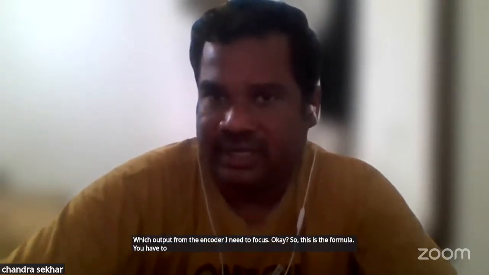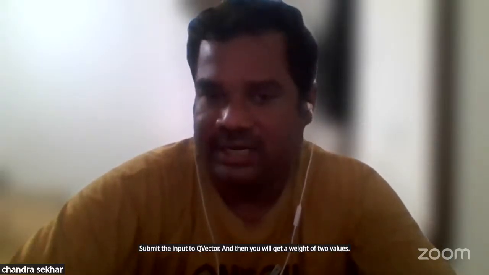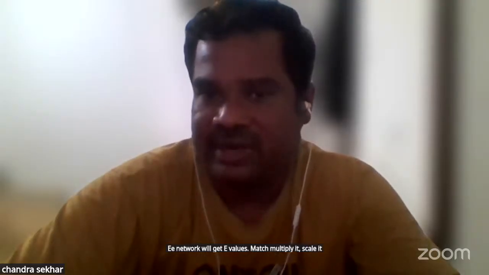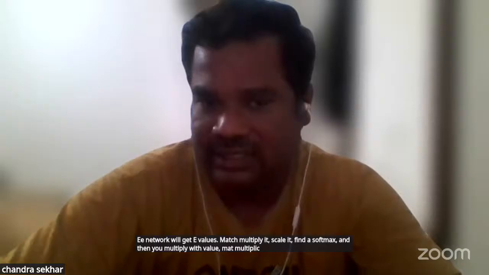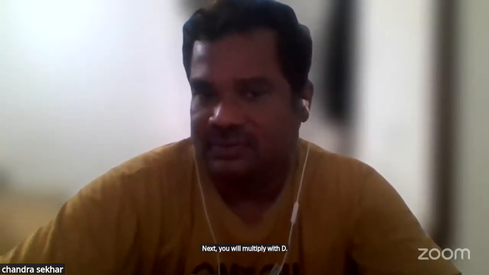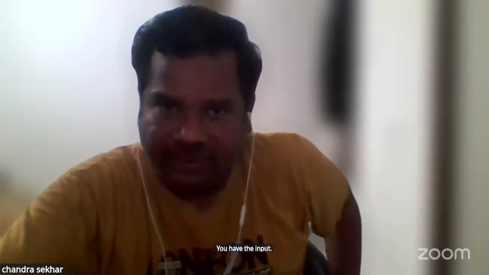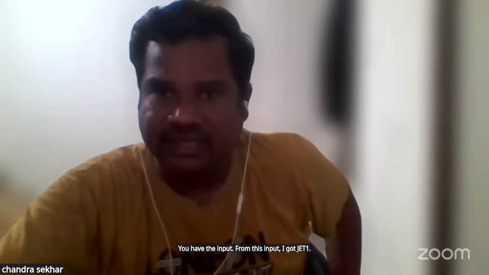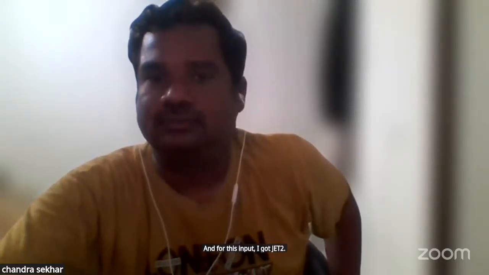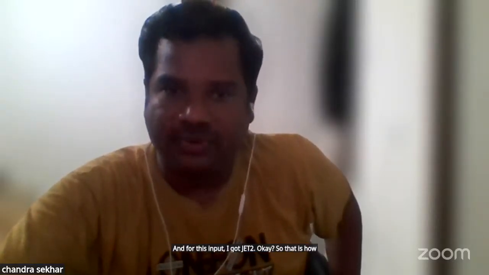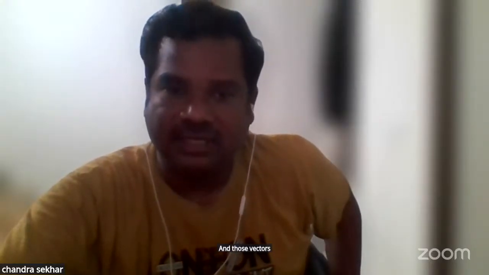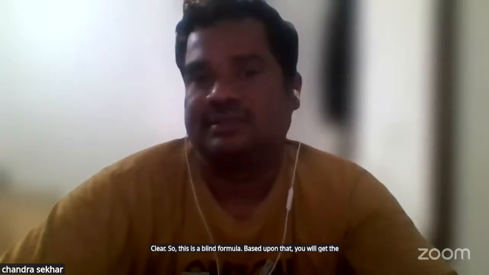You submit the input to the Q network and you get Q values, the key network gives key values; matrix multiply them, scale, find the softmax, and then matrix multiply with the value. Next, you multiply with the V value. Finally, from this input I got Z1, and for this input I got Z2. That is how you compute the vectors, and those vectors go to the next layer. Clear? So this is a blind formula, and based upon that you will get the attentions. Clear? Any doubts?